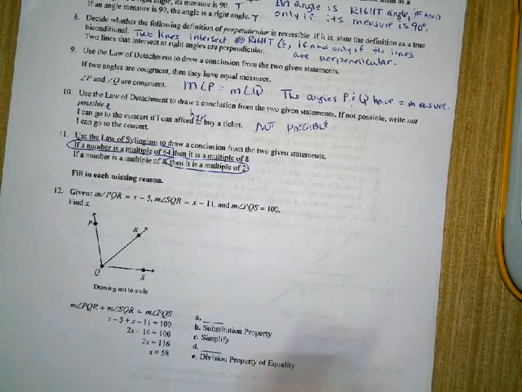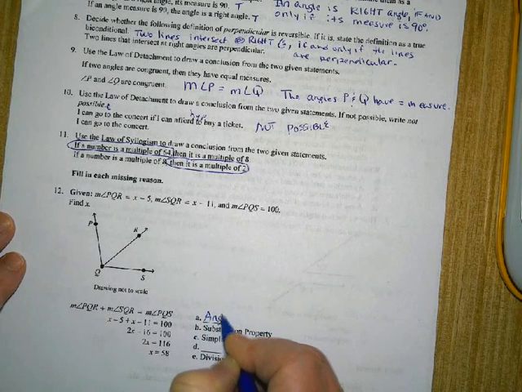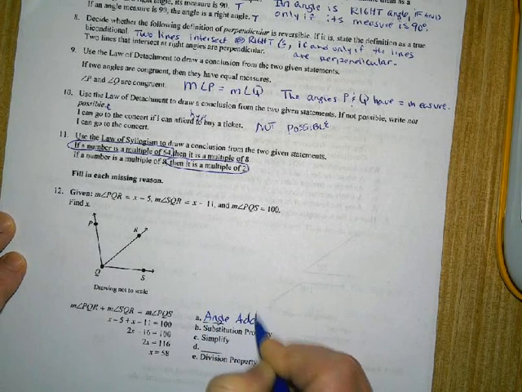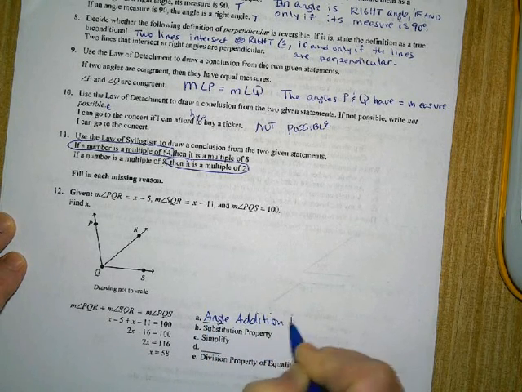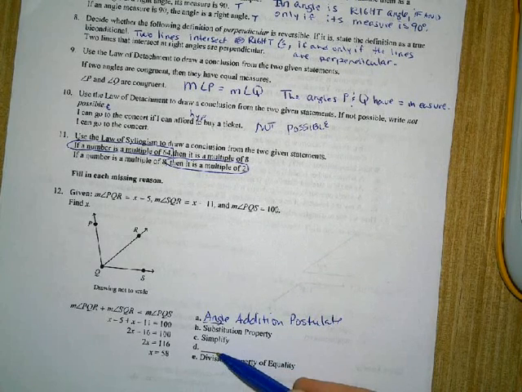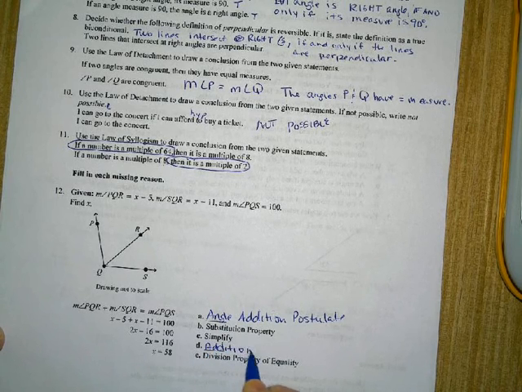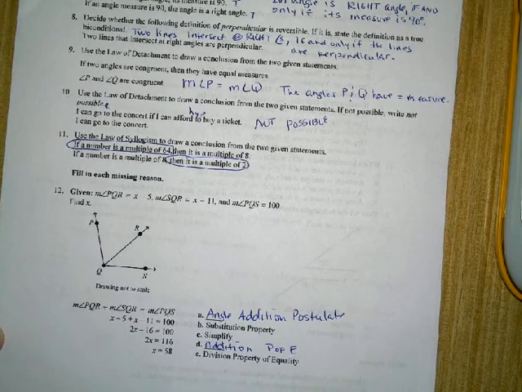12, what are the reasons? This one's angle addition postulate. And then the reason that's missing below that is, what did they do? They added 16 to both sides. Addition property of equality. Any questions on that page?